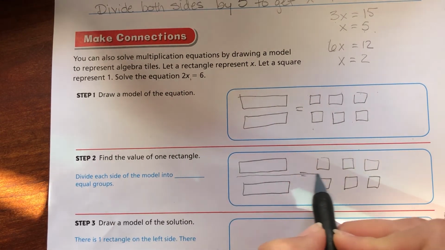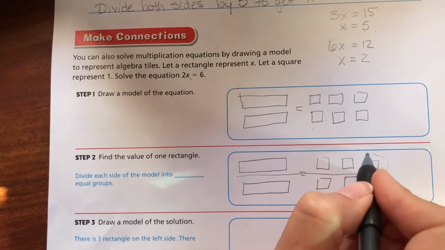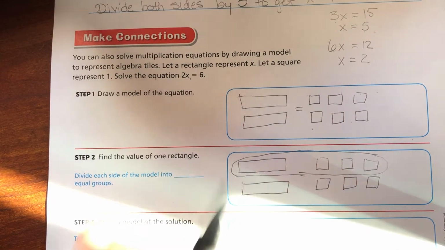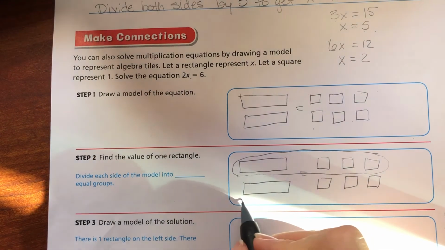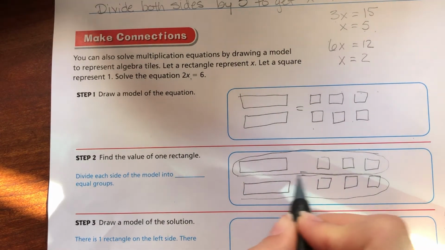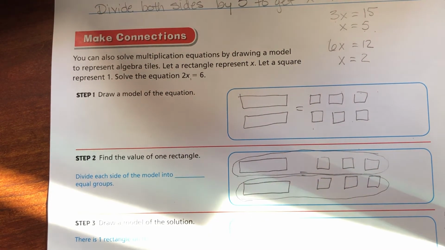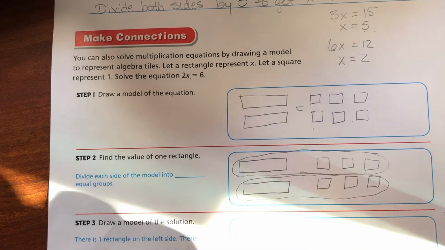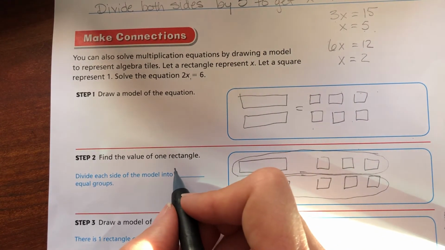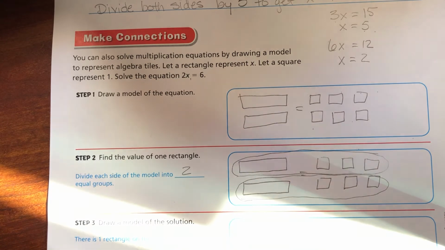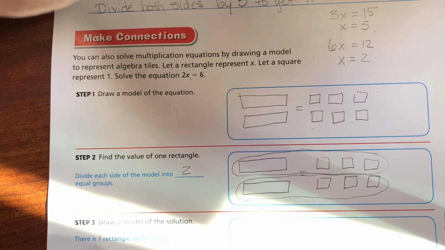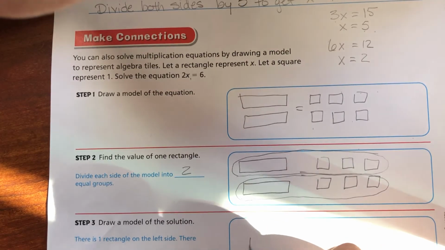So 1x equals, with this equation, 3, as you can see here. So now into 2 equal groups, there is 1 rectangle on the left side. So we're going to draw the solution now.